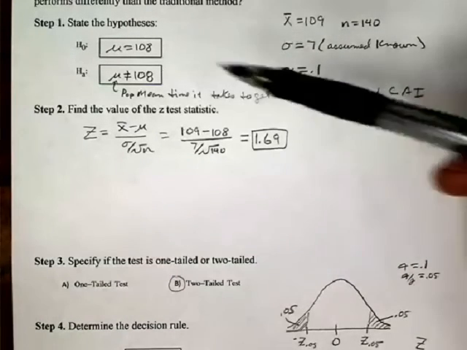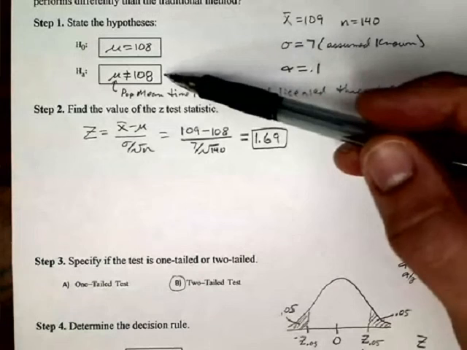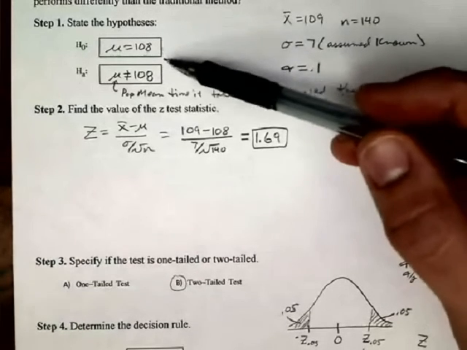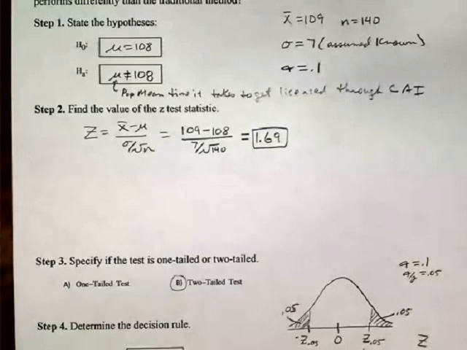Have we proved that this is true? No, we haven't proved it. That's a strict term mathematically, but we have statistical evidence to say that mu is different than 108.